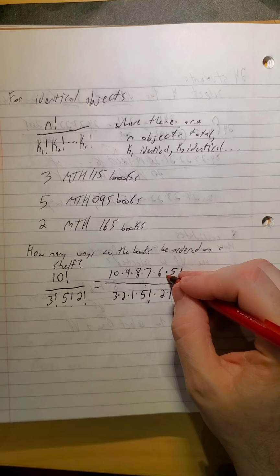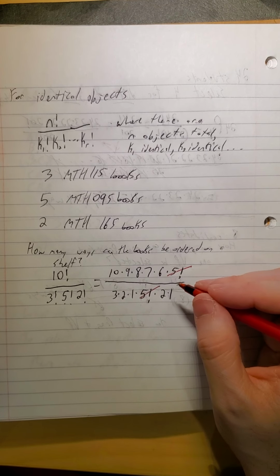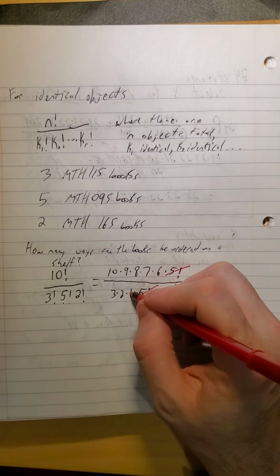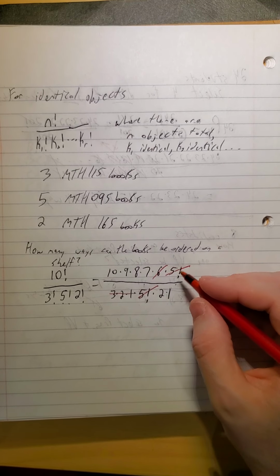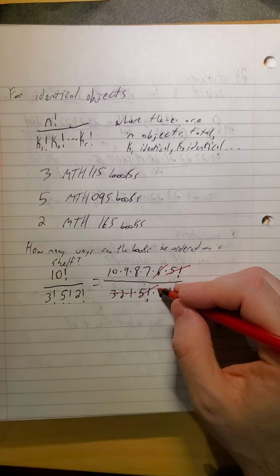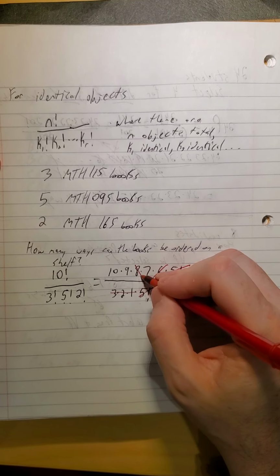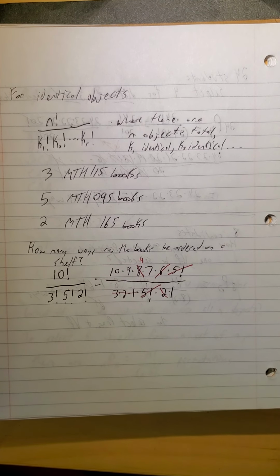And then we do some simplifying. So 5 factorial over itself. 3 times 2 times 1 is 6, and I have a 6 upstairs. And let's see, half of 8 is 4.